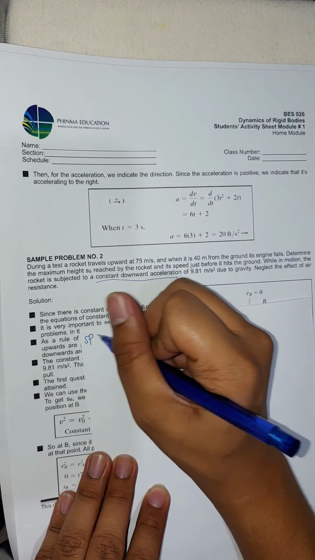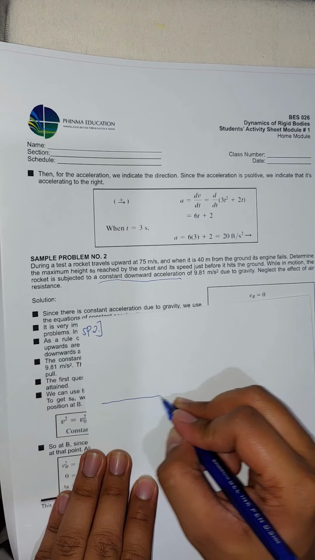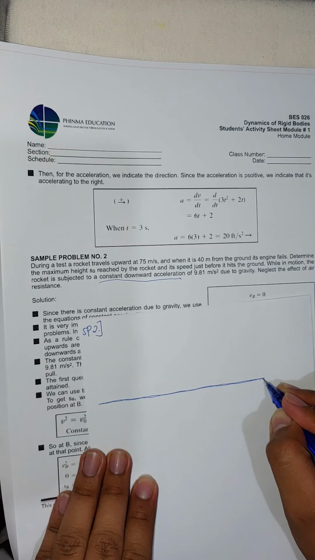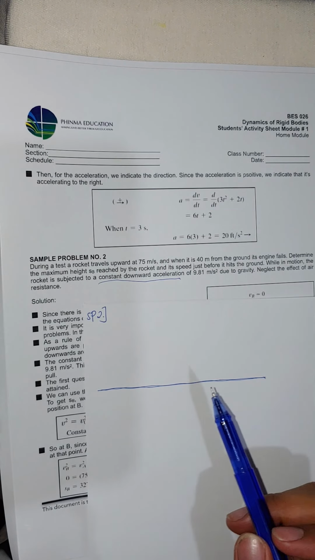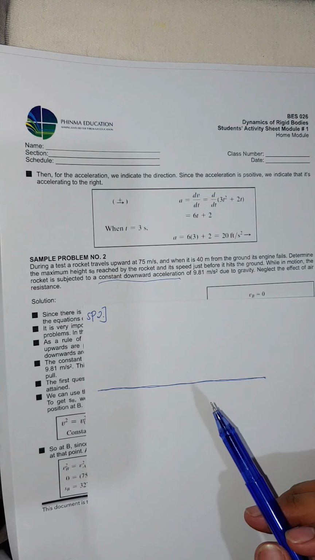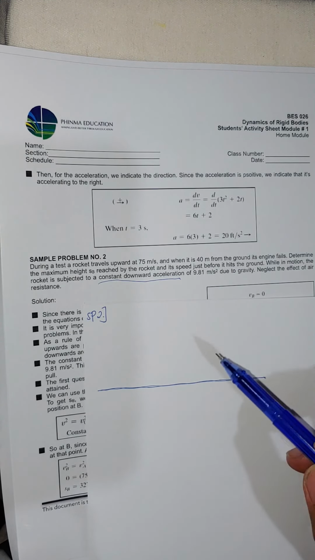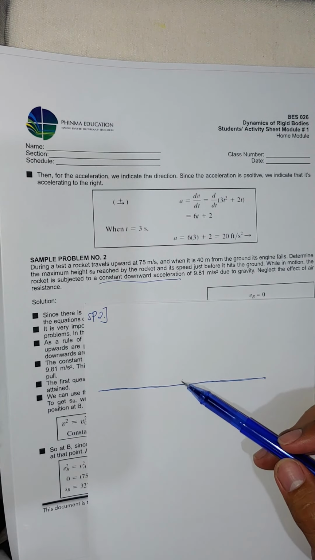Okay. So our sample problem number 2. In mechanics we do not only discuss objects or particles in motion along the right or the left, or from forward to backward. We also talk about motions upward or downward. So this is an example of motion along the y-axis.